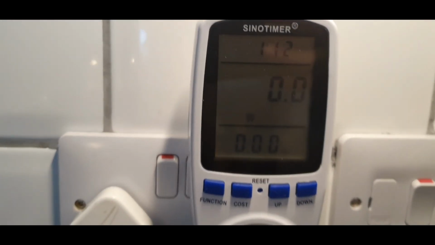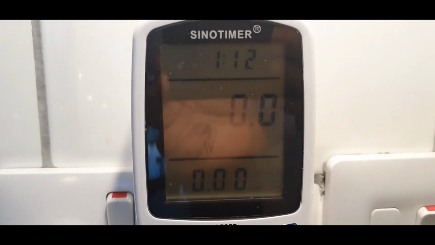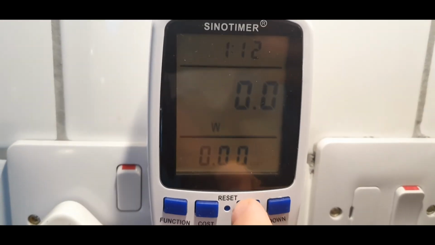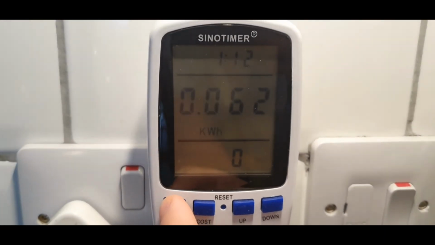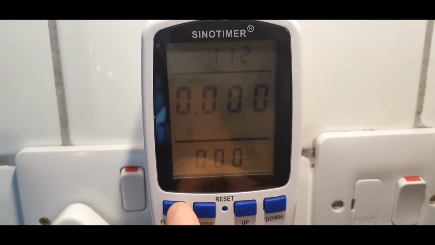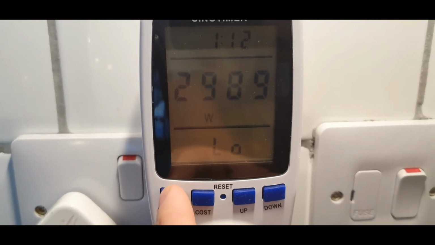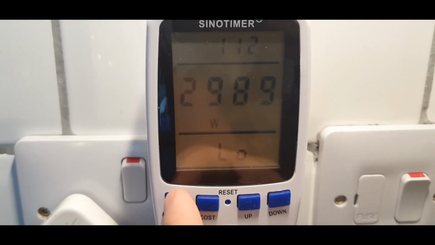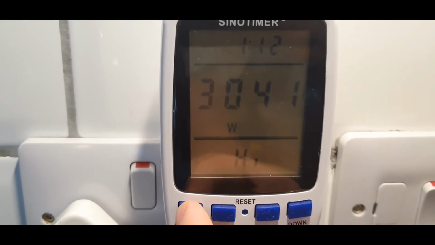And let's have a look at the power meter. It was running for 1 minute and 12 seconds. What's that? 60 seconds plus 12 seconds: 72. Right, let's look at this. In total it's running at 243 volts. The current is not being drawn right now. The lowest power it took out was 2989 and the highest was 3041. So we can use that to work it all out.